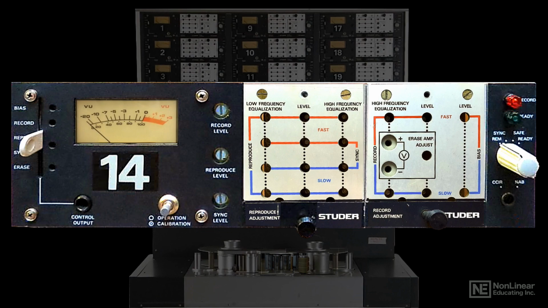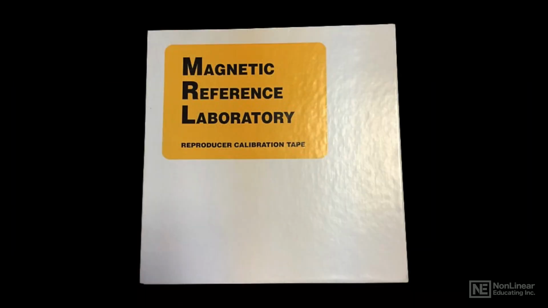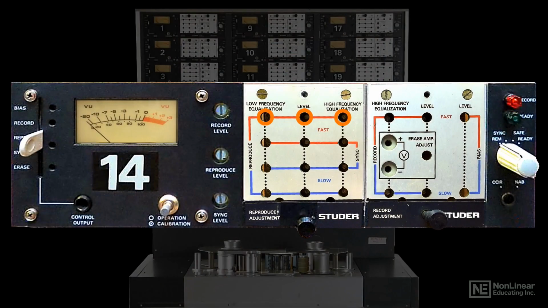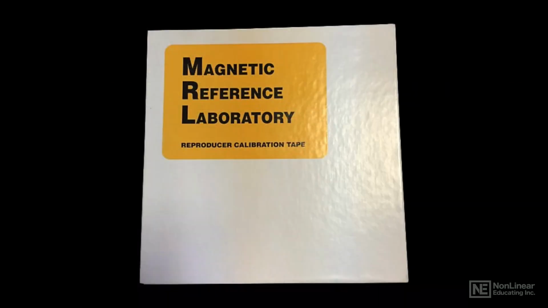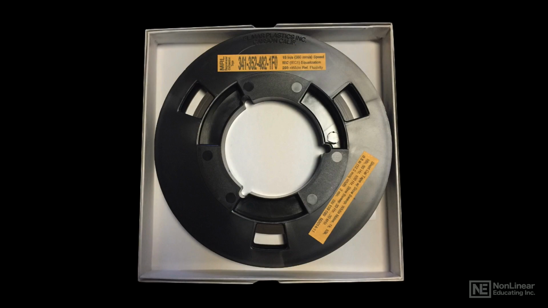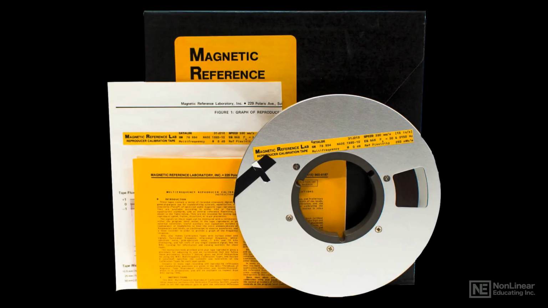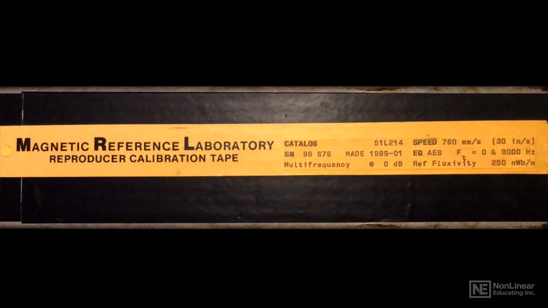The alignment process requires the use of a calibration tape, which is used as a reference for the initial playback adjustments. These are available from MRL, Magnetic Reference Labs. Alignment tapes are available at all tape widths, but the tones always take up the full width of the tape, which allows the tape to be used for any track format that may utilize that tape width. The tones on these alignment tapes are matched to different tape speeds, EQ standards, and the specific flux level desired.